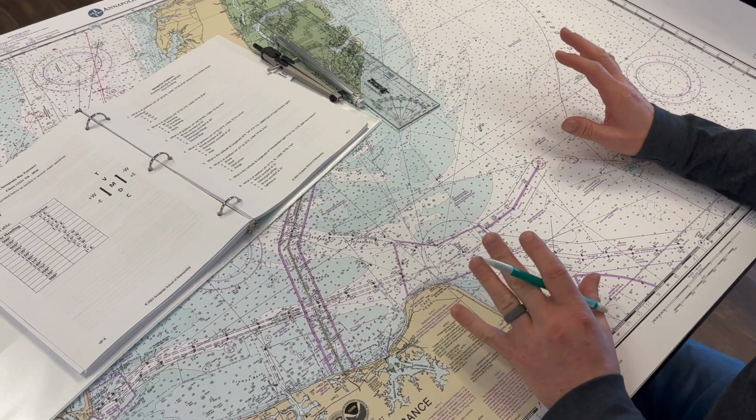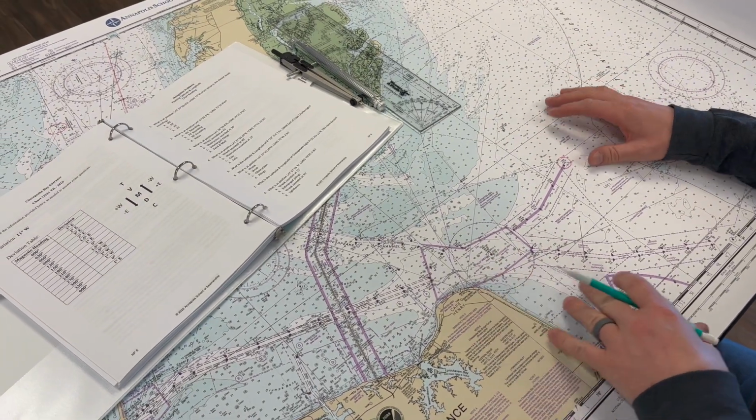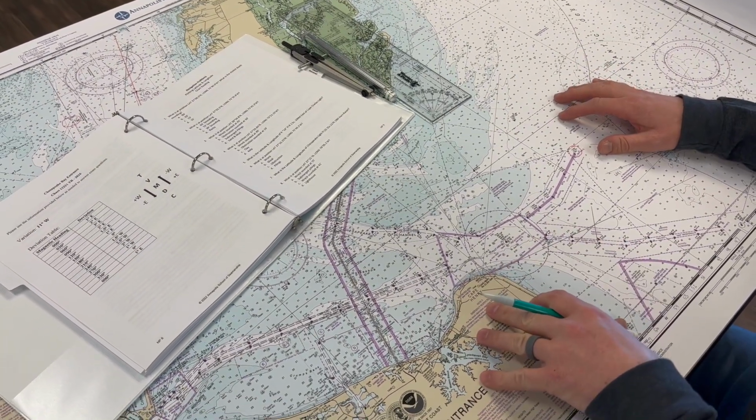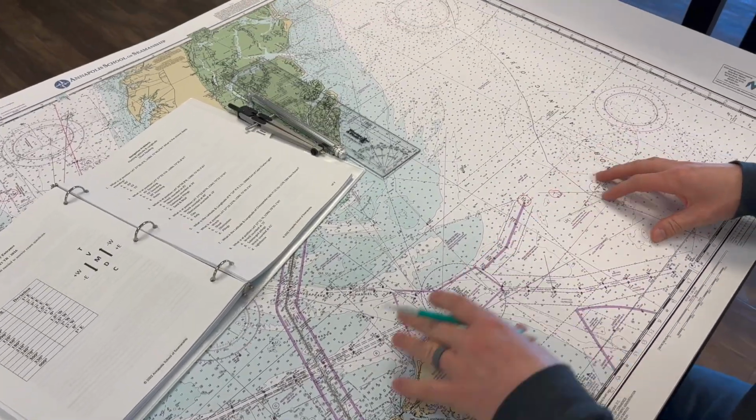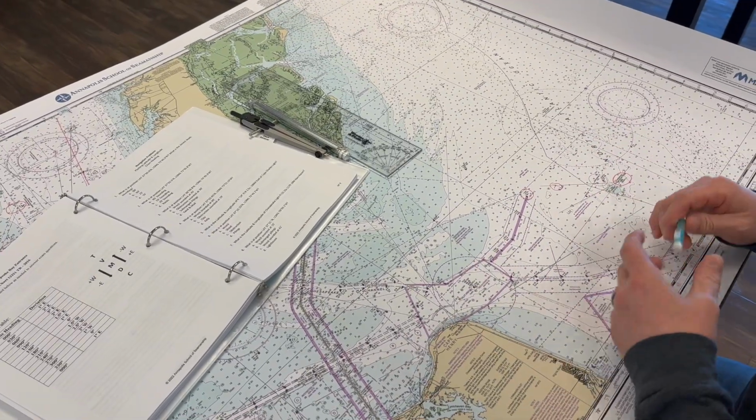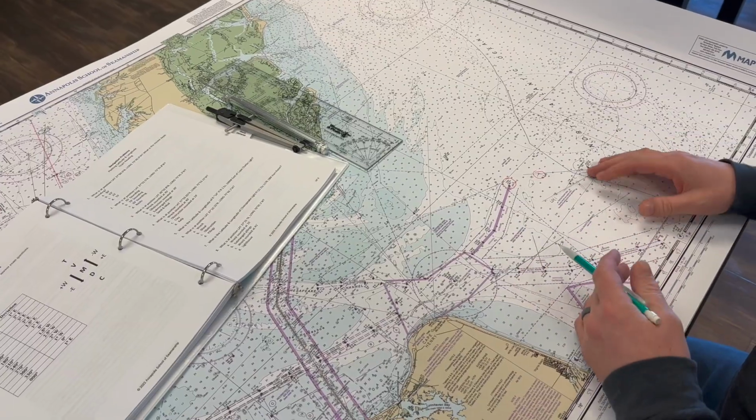What we're going to do here is just a little bit of intro to plotting, and all of our other videos specifically address certain types of problems that we cover. So this is just going to be a little bit of the intro to that and how to plot a position and what's on the chart.